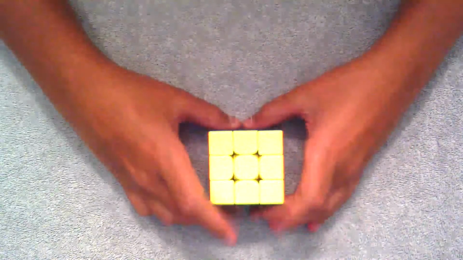Our fourth is color neutrality, which means you can start on any color, not just white. You could start on blue and then end up on green. You could start on red and vice versa.